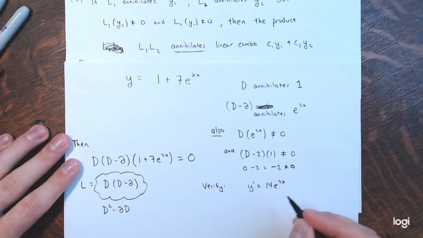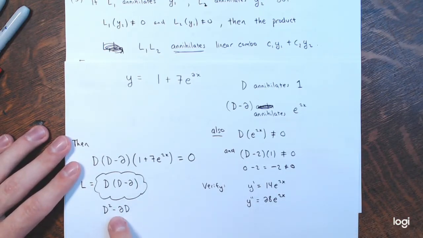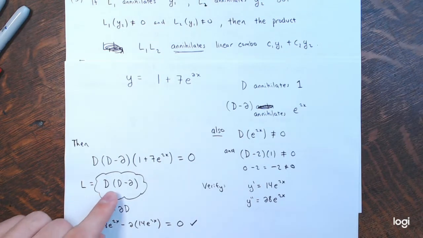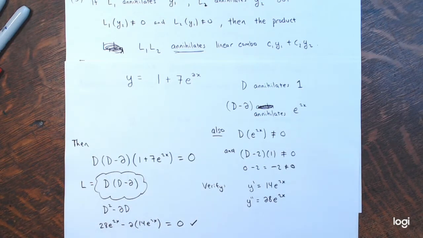The second derivative of this function is 28 e to the 2x, and then I apply this operator to them, we'd get 28 e to the 2x minus 2 times 14 e to the 2x, and that indeed is 28 e to the 2x minus 28 e to the 2x. That is indeed equal to 0, right? So it is annihilated by this operator, d times d minus 2, or when multiplied out, d squared minus 2d. Same thing. Okay.